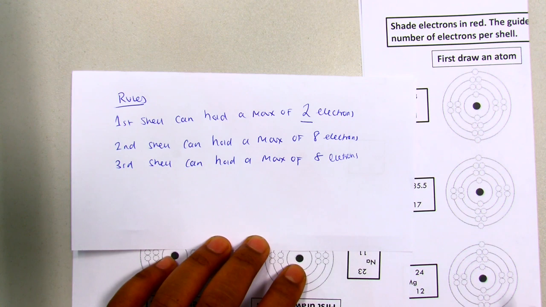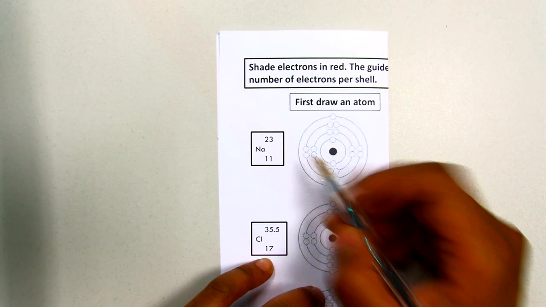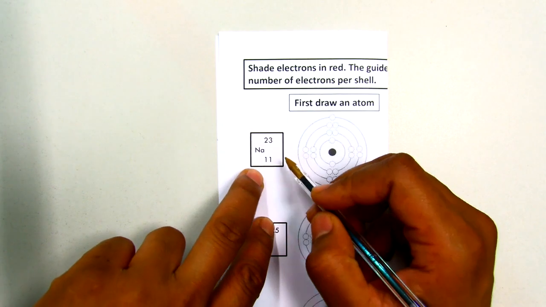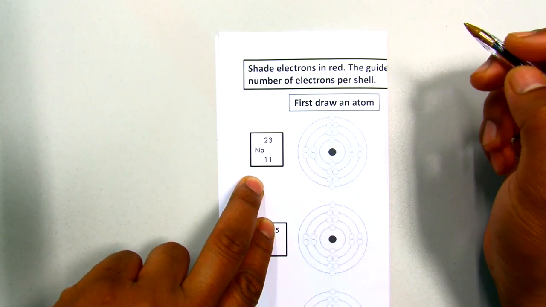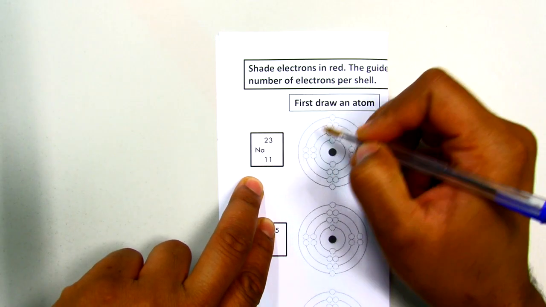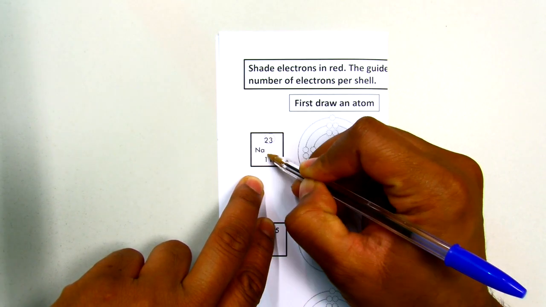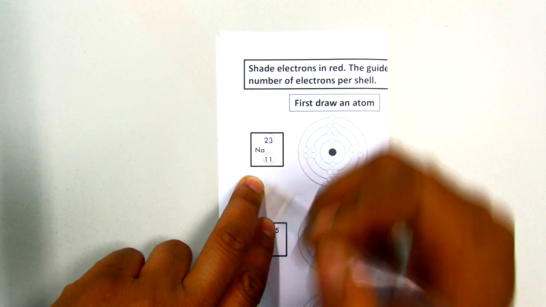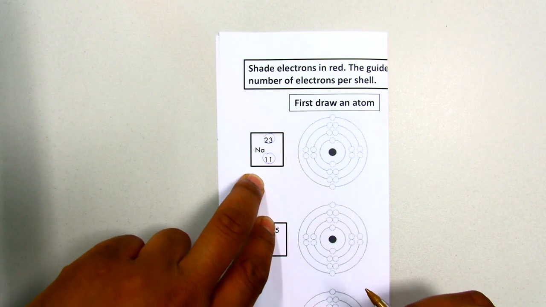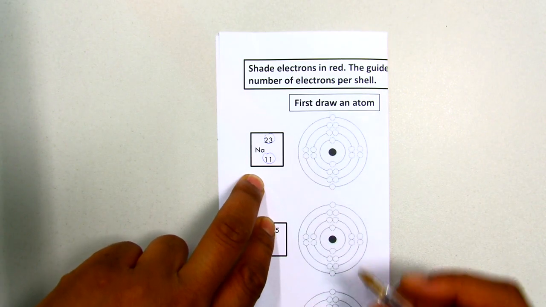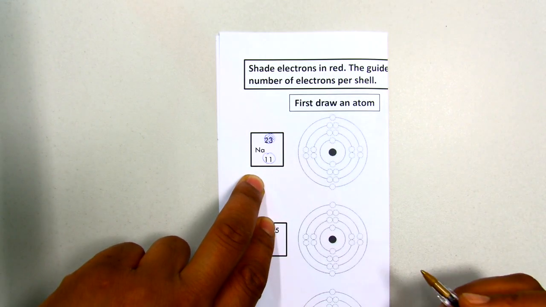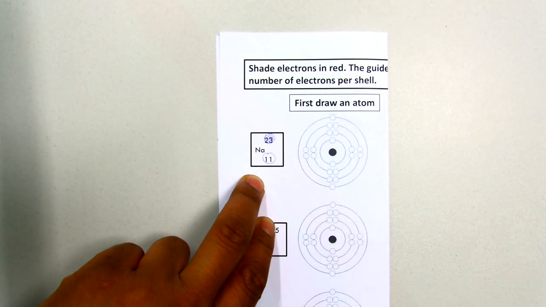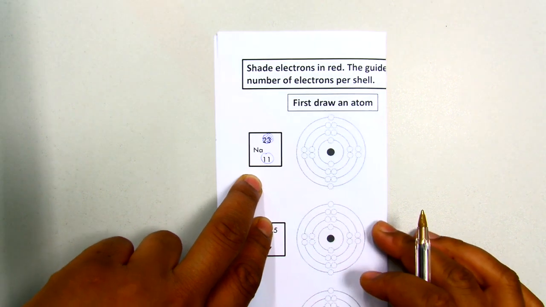So let's look at how we draw the electron configuration here. I have here an example of sodium. Now remember what I said in the last video, do not learn these numbers as a top number or bottom number, because we can see clearly in this case, sodium, they have put the mass number on the top and the atomic number on the bottom. The number I'm interested in with respect to knowing the number of electrons is this number here, because this is the proton number, and therefore we assume as atoms to be neutral they should have the same number of electrons as protons to cancel out.